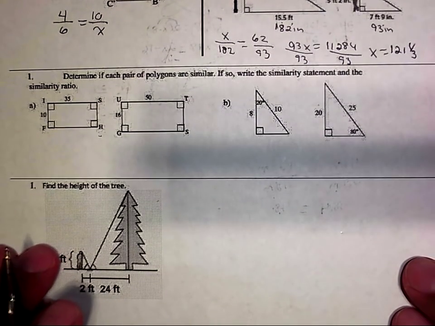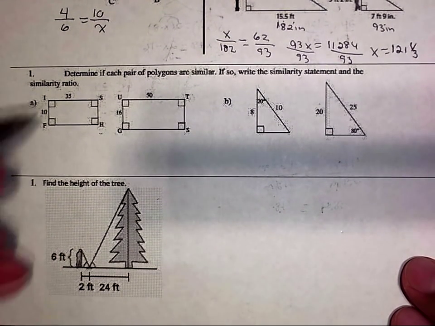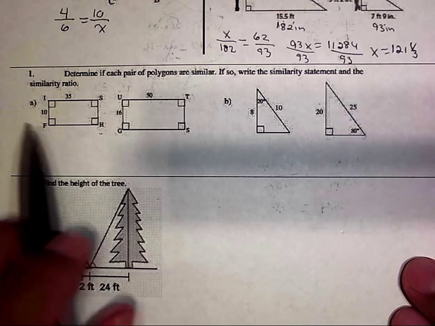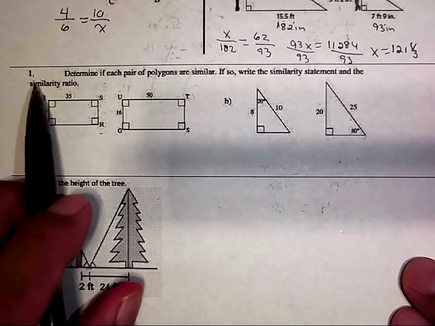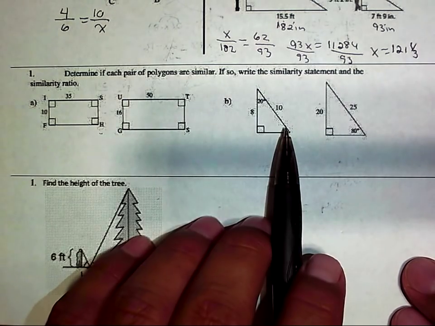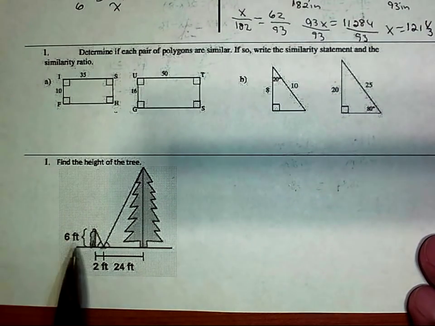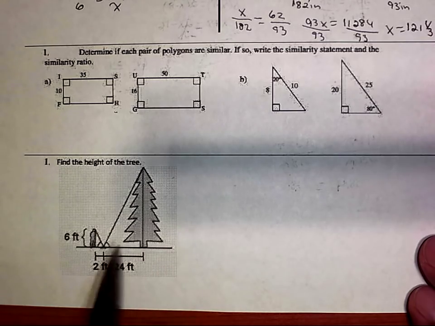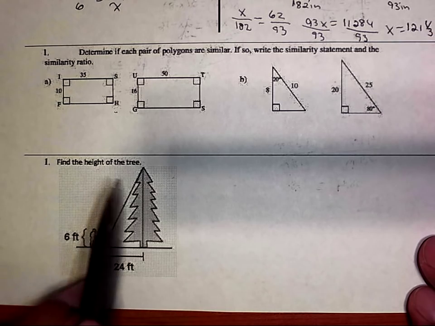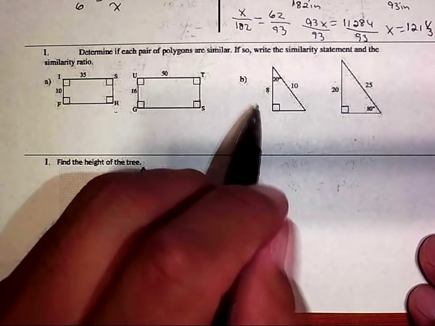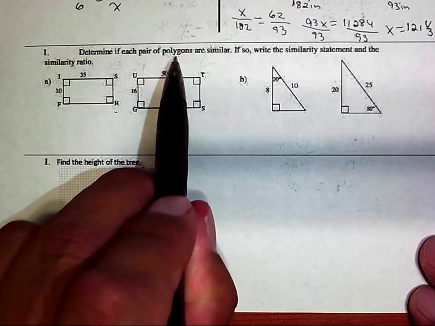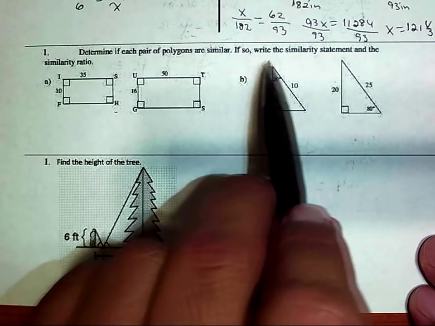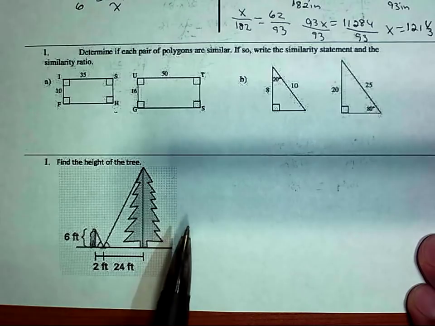I'm just going to go ahead and work out one of these examples, and I want you guys to do the rest. This example, guys, is only asking us to determine the similar, so you have to set up a proportion. I'm going to do this one, and then lastly down here is this one, guys. What I would do is the same thing, just break them into two pictures, and then solve for the missing side. In this case, they're looking for the height of the tree. Now, look at what they're saying here: determine if each polygon is similar. If so, write the similarity statement and the similarity ratio.